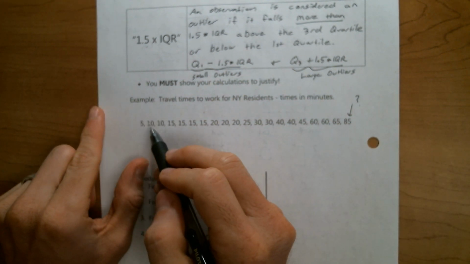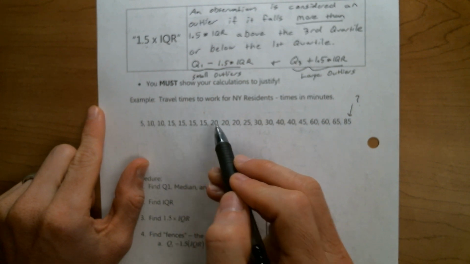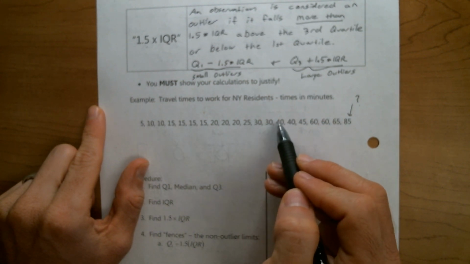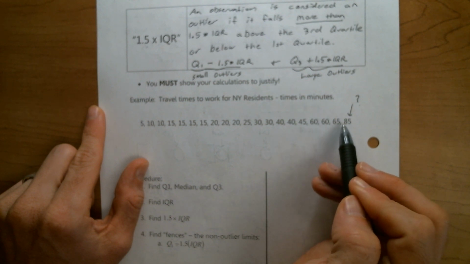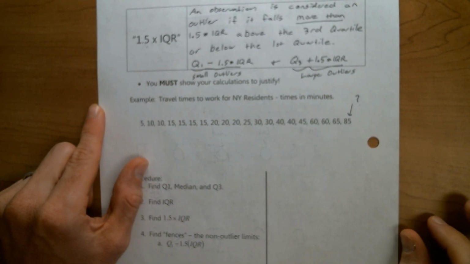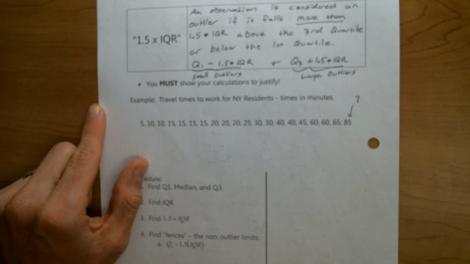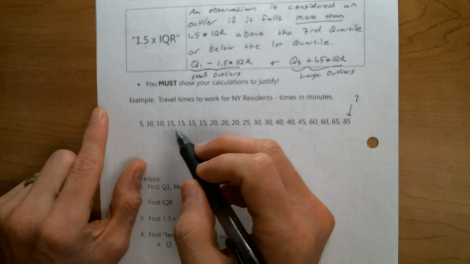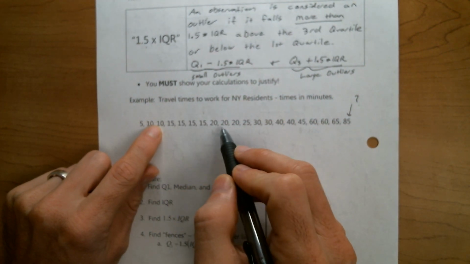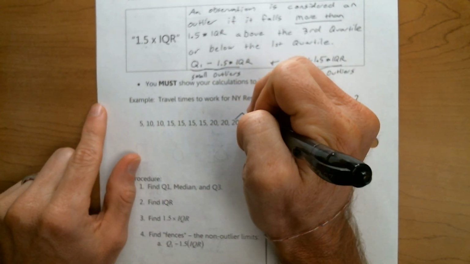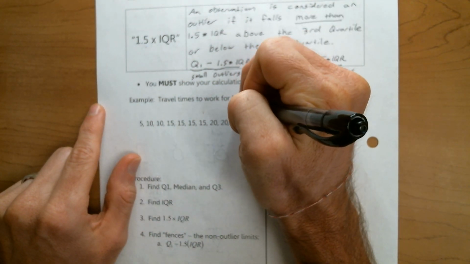We can't figure out whether something's an outlier unless we first figure out what the quartiles are. So in this case, we have 1, 2, 3, 4, 5, 6, 7, 8, 9, 10, 11, 12, 13, 14, 15, 16, 17, 18, 19, 20 observations. That tells you that the middle is going to be between the 10th and the 11th observation. So your median is going to be 22.5.